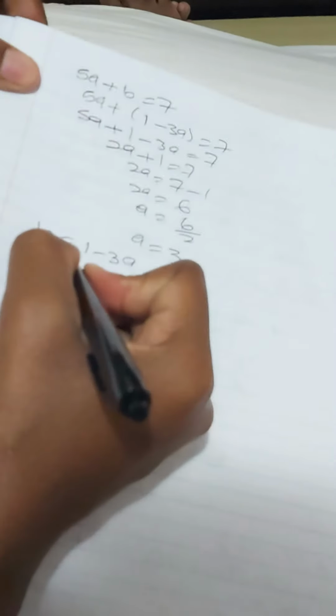So 5a minus 3a is 2a, plus 1 is equal to 7. Therefore, 2a is 7 minus 1. 2a is 6. Therefore, a is 6 over 2. a is 3. Then we can go back. We know b was 1 minus 3a. Then we can get b. b is 1 minus 3 into 3, 1 minus 9, which is minus 8. Therefore, b is minus 8.